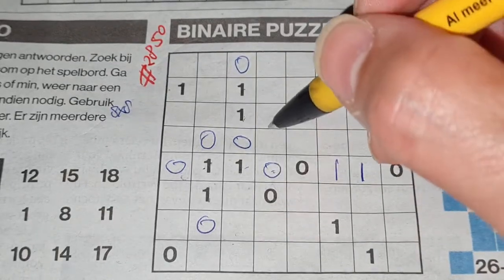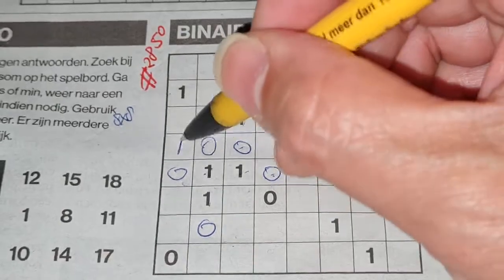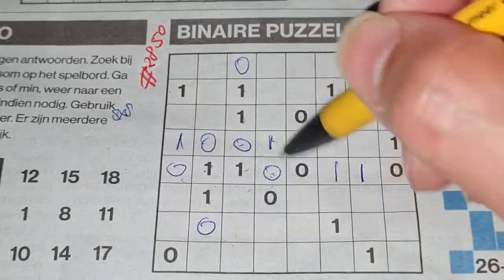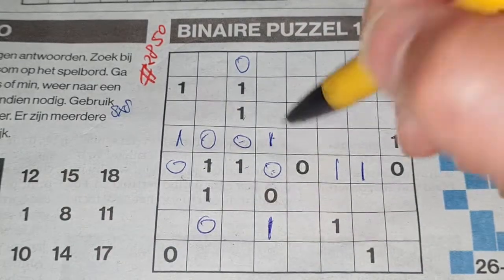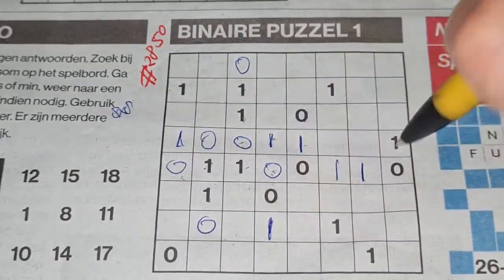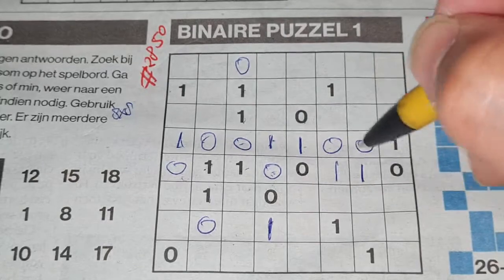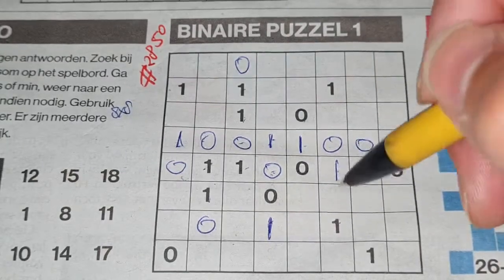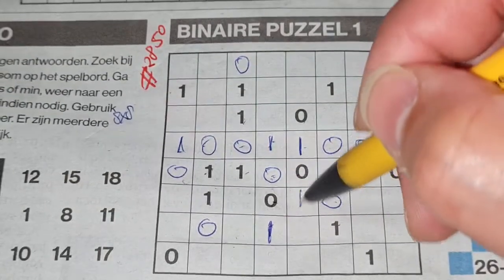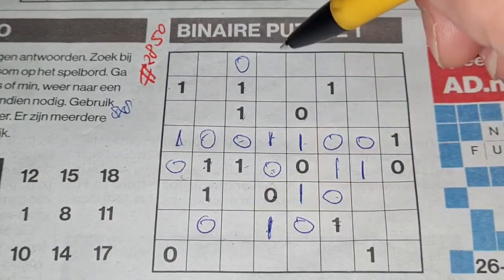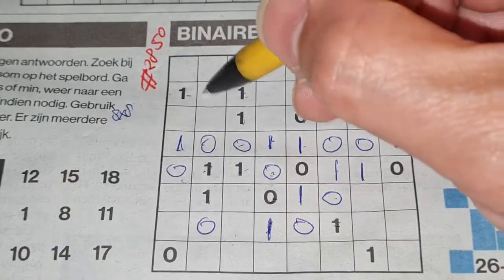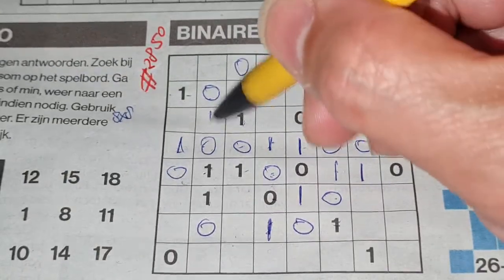Double zero, here one, there one. Between two zeros comes a one. Now we have 4 ones, so the rest are zeros. Between two ones comes a zero. Between two zeros comes a one. Between two ones comes a zero. Then between two ones comes a zero. Between two zeros comes a one.